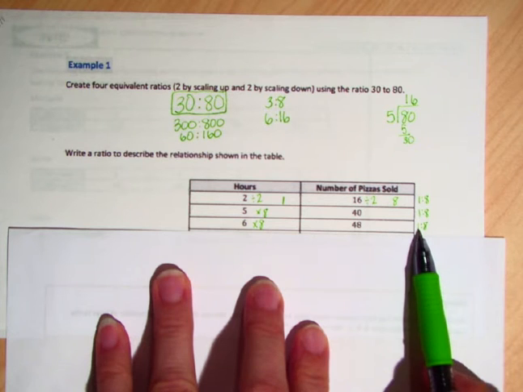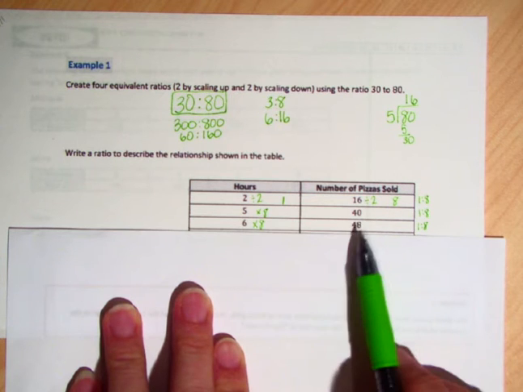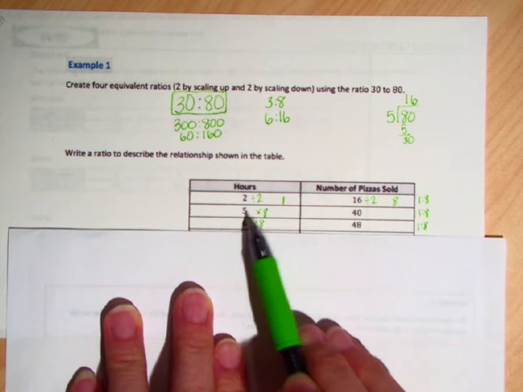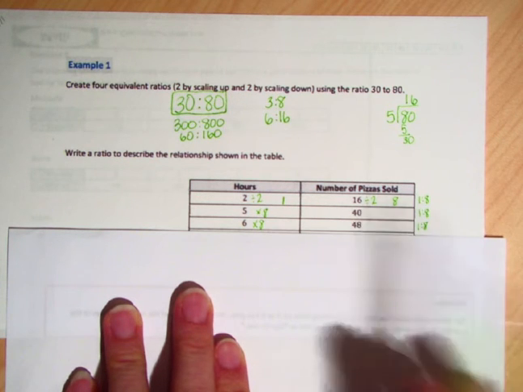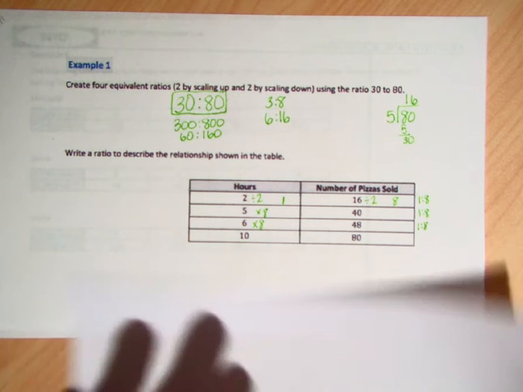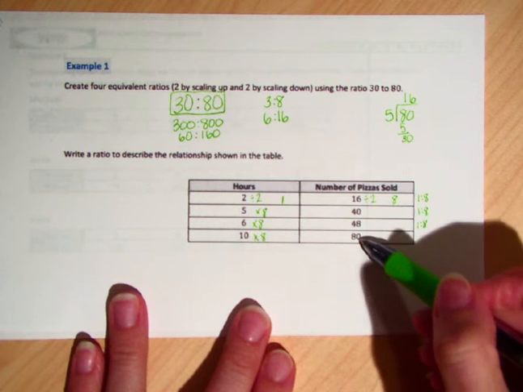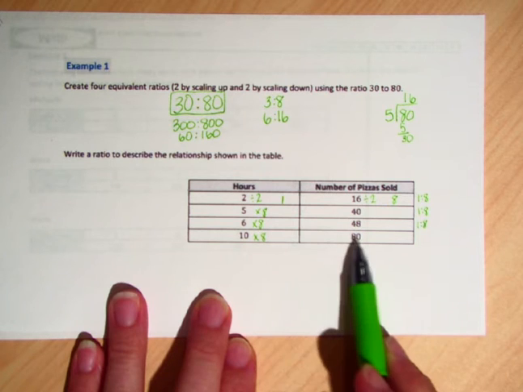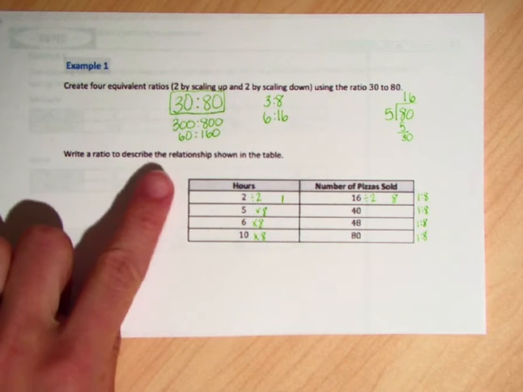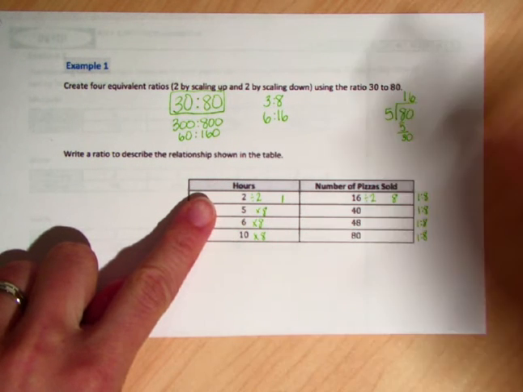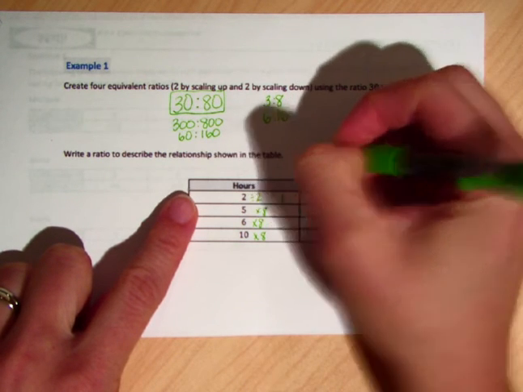The reason that we have a 1 here is because there is 1 6 here, there are 8 6s here. There is 1 5 here, there are 8 5s here. Let's try one more. We have 10 times 8 equals 80. There's 1 10 here, there are 8 10s here. 1 to 8. So our ratio that describes the relationship shown here is for 1 hour, they're going to make 8 pizzas. So our answer is 1 to 8.